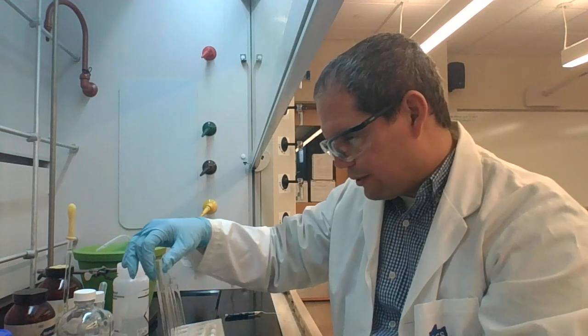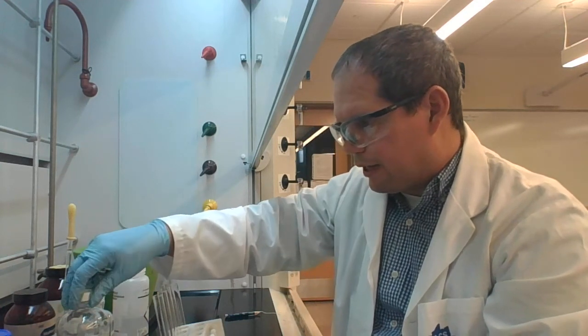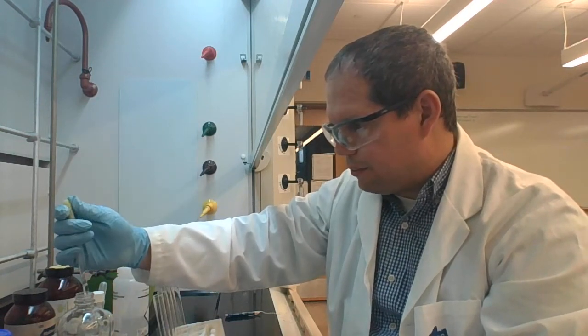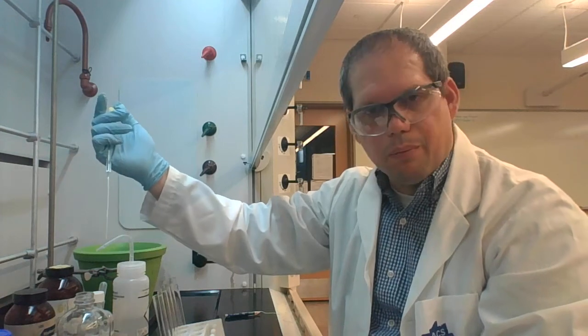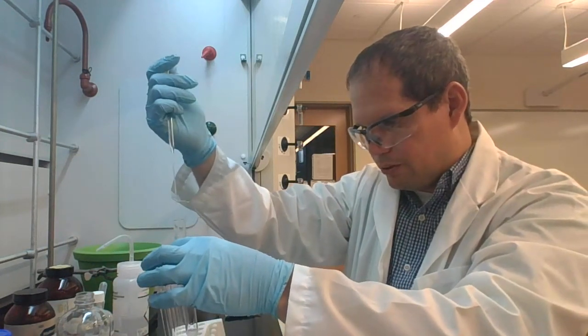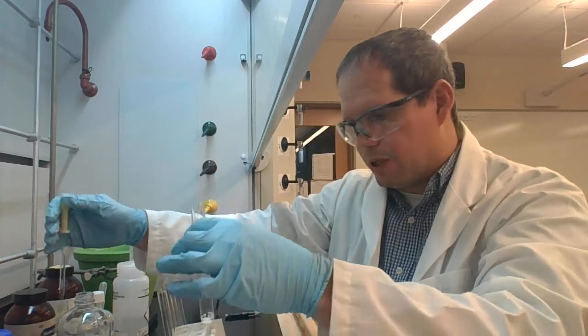So into test tube 1, we're going to add our first solvent, which is hexane. So we're going to take a glass pipette, squeeze the bulb, pick up approximately 1 milliliter, and squirt that into test tube 1.